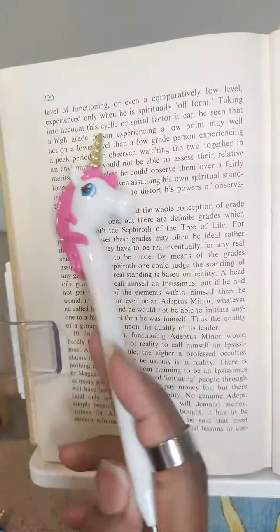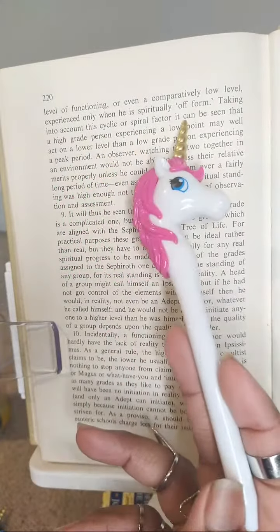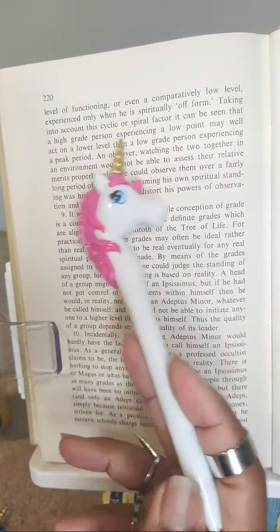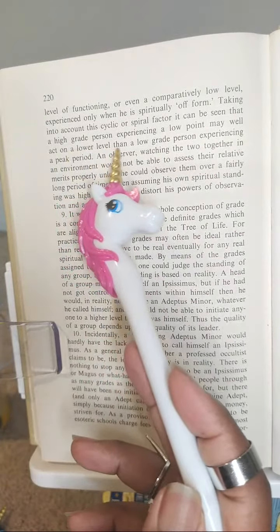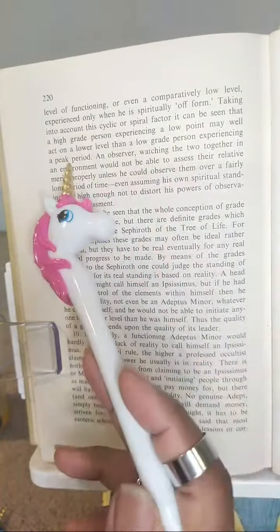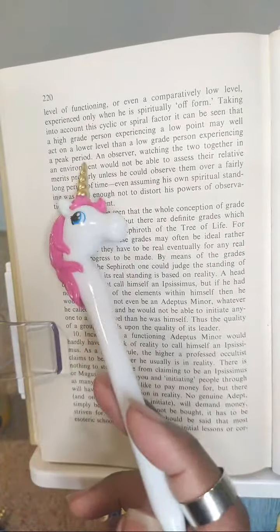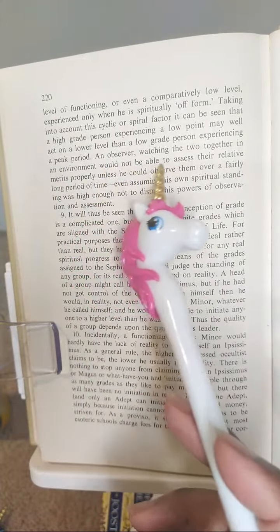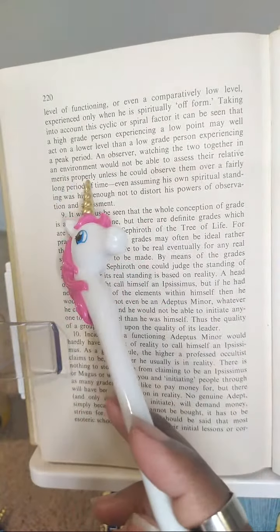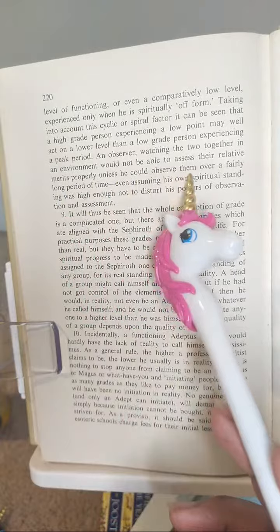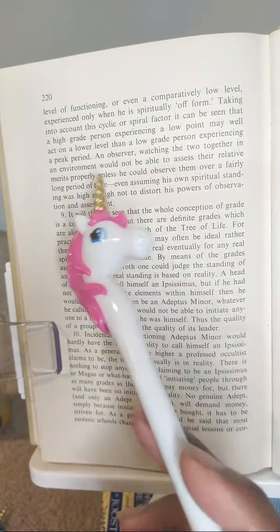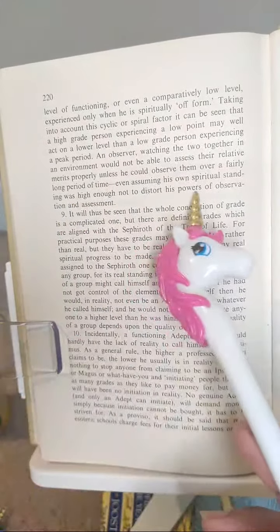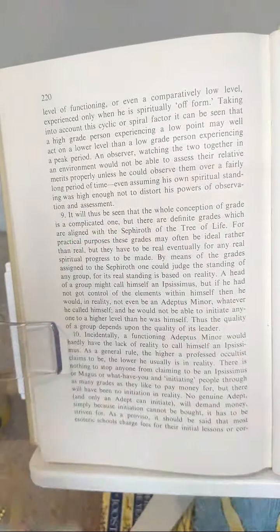Taking into account this cyclic or spiral factor, it can be seen that a high-grade person experiencing a low point may well act on a lower level than a low-grade person experiencing a peak period. An observer, watching the two together in an environment, would not be able to assess their relative merits properly, unless he could observe them over a fairly long period of time, even assuming his own spiritual standing was high enough not to distort his powers of observation and assessment.